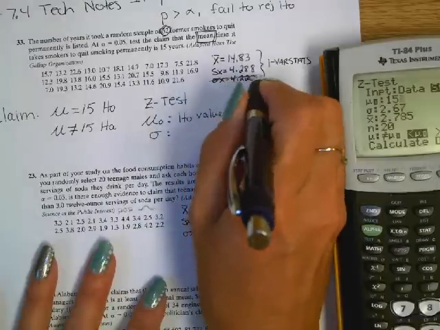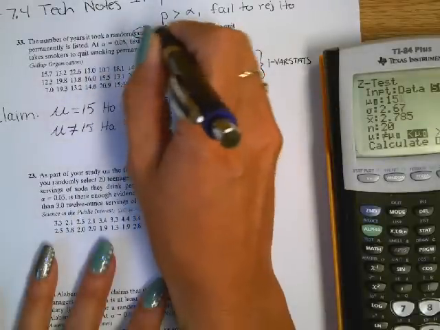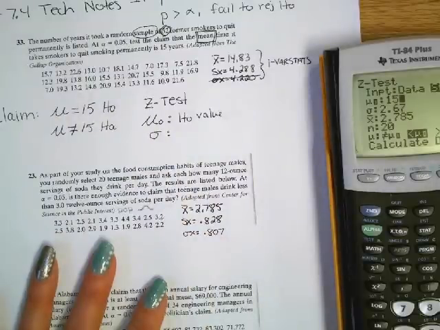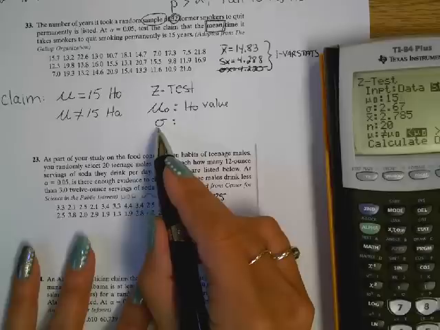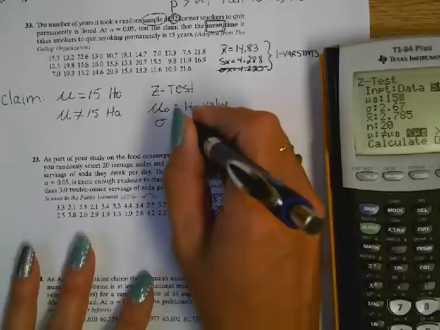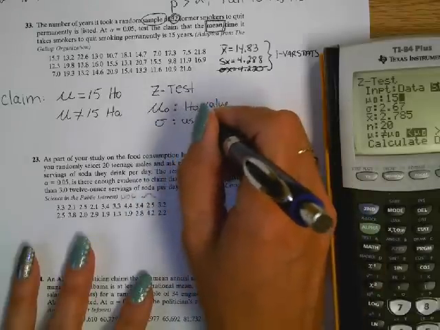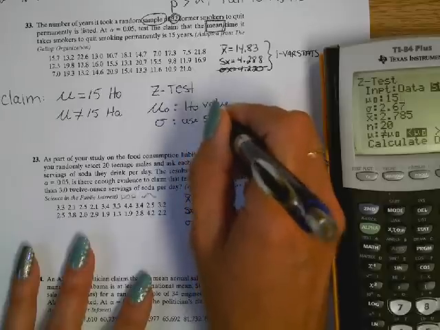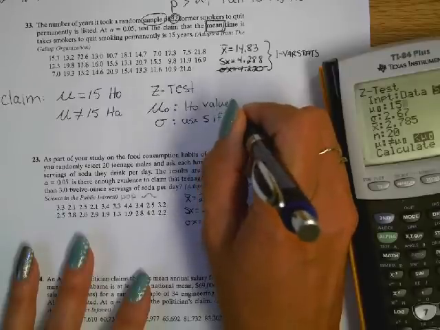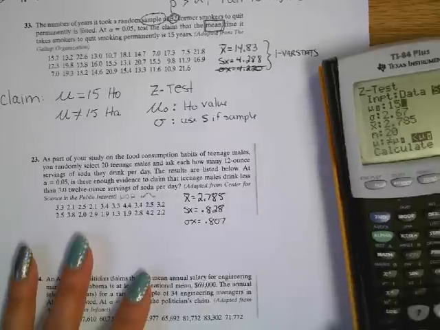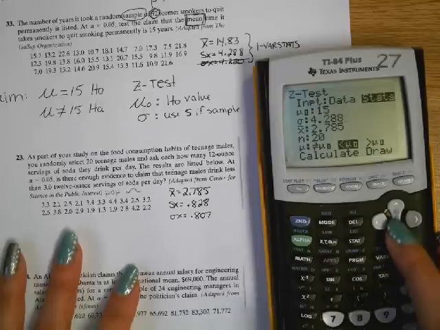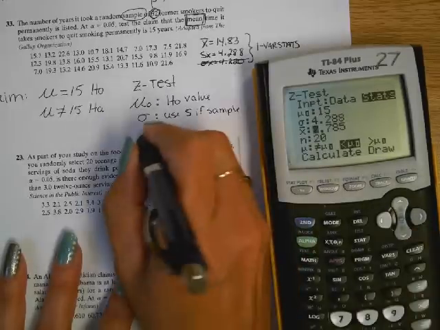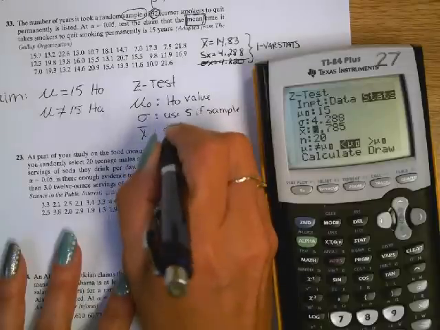This does not apply because I put a sample into 1-bar stats. So we don't have this, so we use the S value as the best estimate for it. Use S if sample, which we have. So our S is 4.288. Next one, self-explanatory, sample mean.